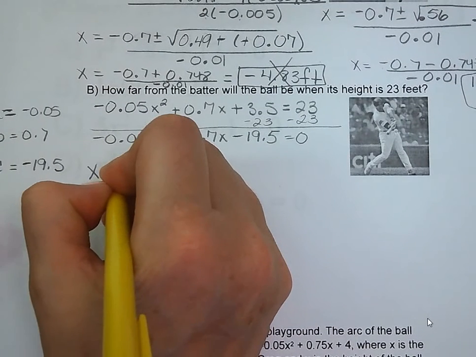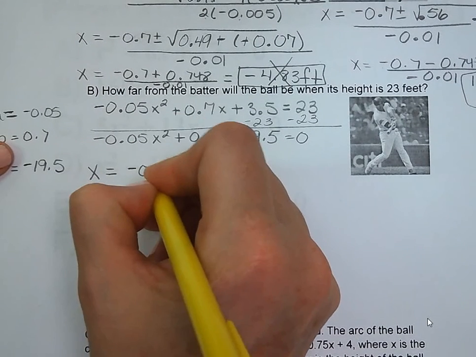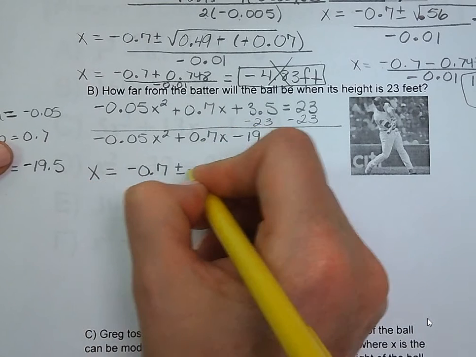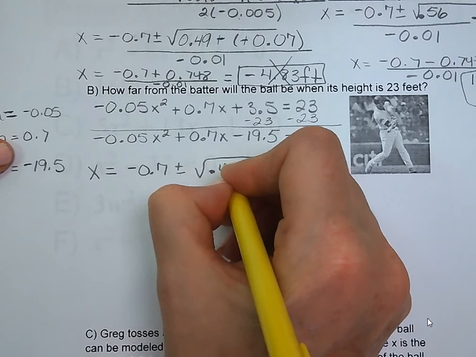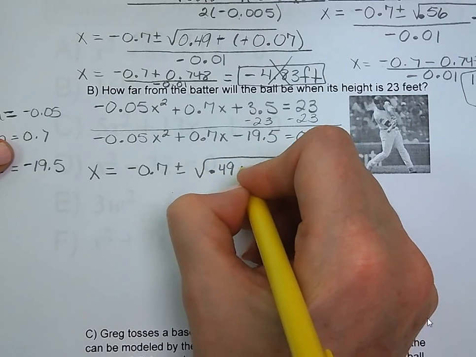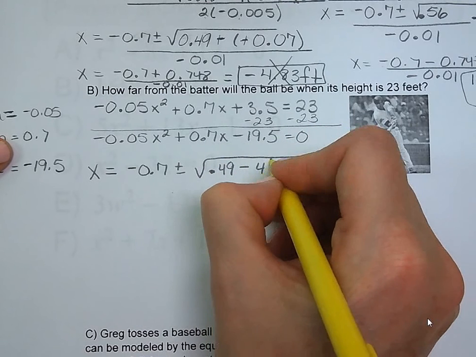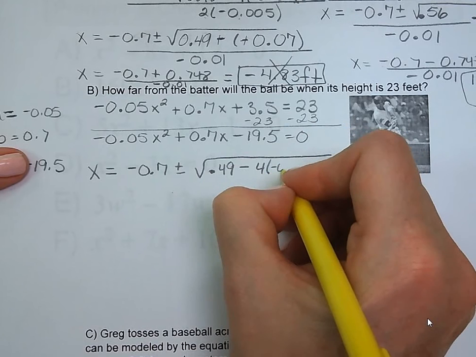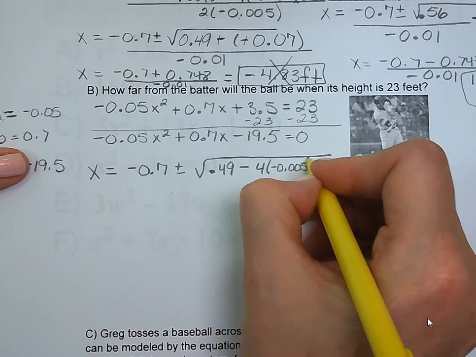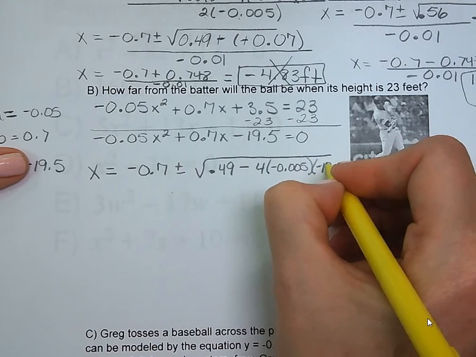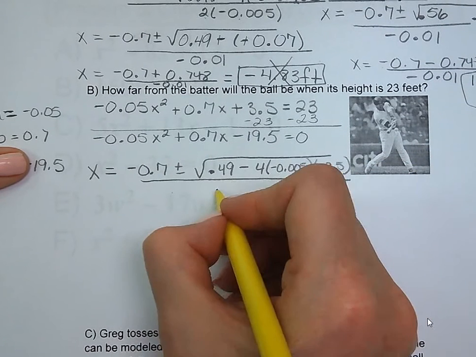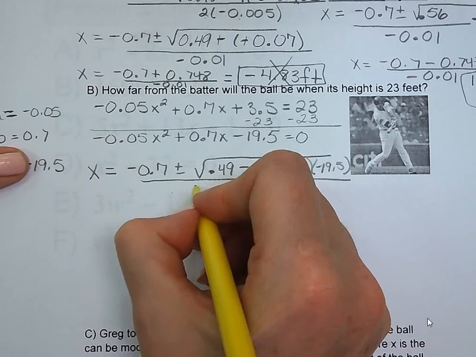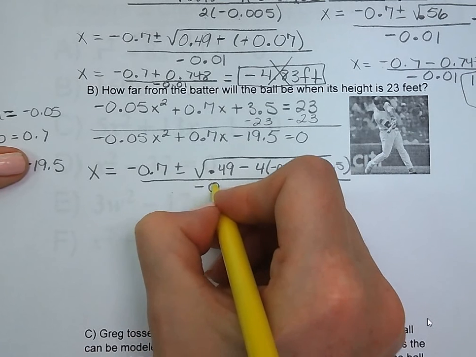So we've got negative 0.7 plus or minus the square root of 0.7 squared, which is 0.49, minus 4 times negative 0.005 times negative 19.5, all over 2 times negative 0.005, which is negative 0.01.